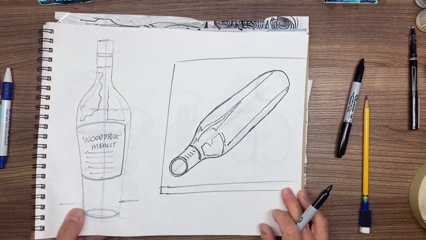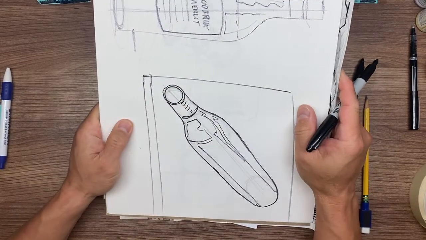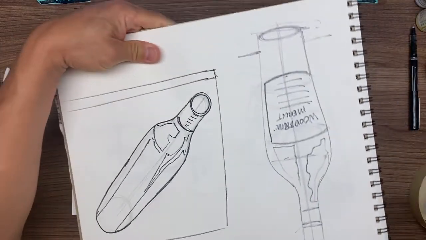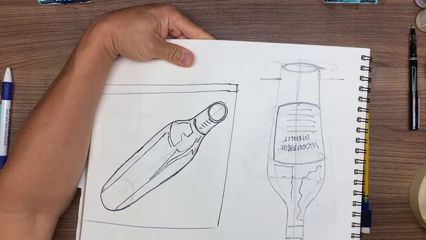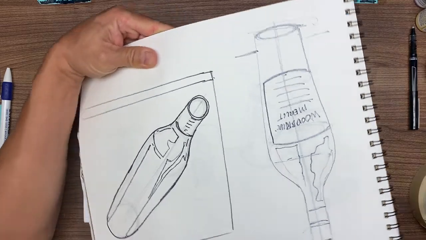So there's our bottle at an angle, and look what happens when we rotate it. It's kind of cool to see how it looks at different angles. It's the perspective in relationship to us, the viewer.